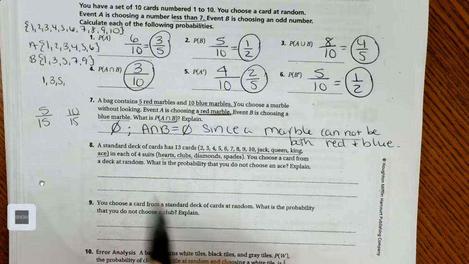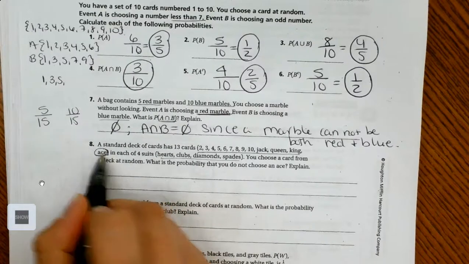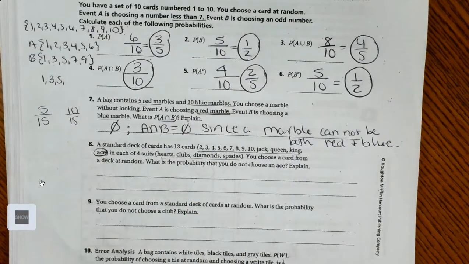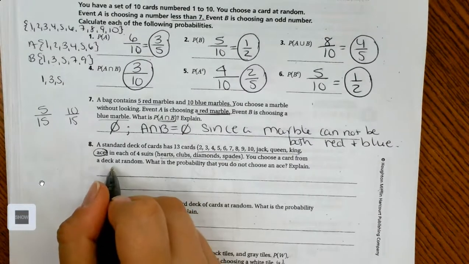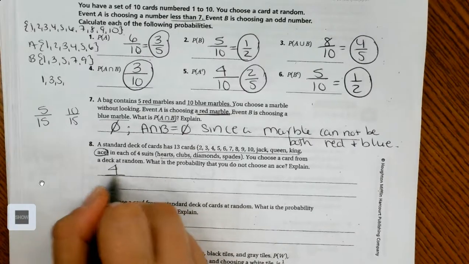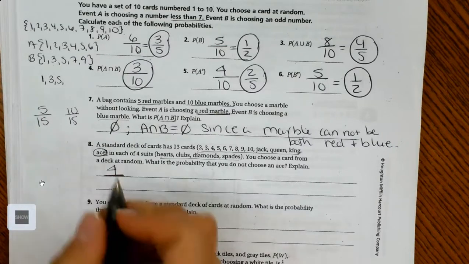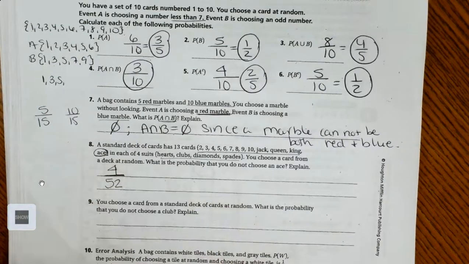There's an ace of hearts, an ace of clubs, an ace of diamonds, and an ace of spades. There's 4 ace cards, right? 4 are aces out of how many cards in the deck? 13 times 4, 52. So 4 out of 52 are aces.